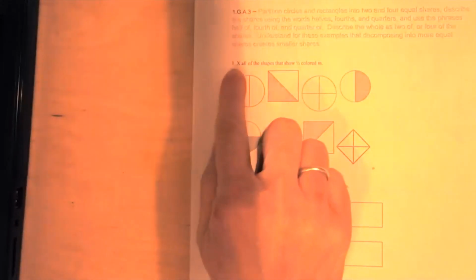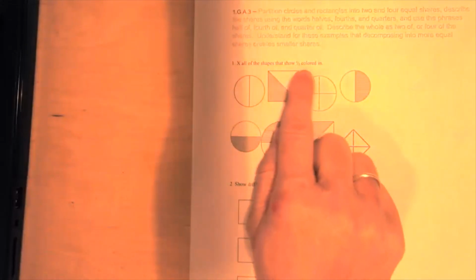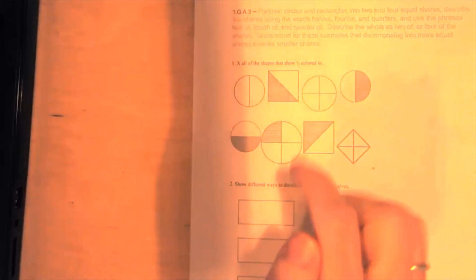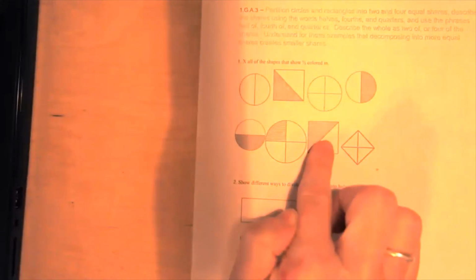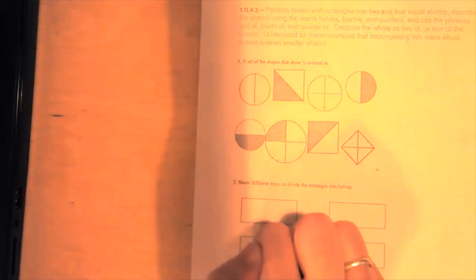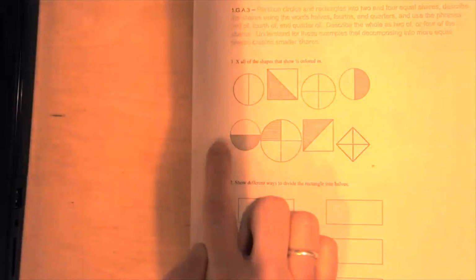Right, this says X all of the shapes that show 1/2 colored in. So which one of these, there's more than one, show 1/2 colored in? I want you to put an X over it. Right, so go ahead and do that now. We're on number 1. Grown-ups, please don't help. X all of the shapes that show 1/2 colored in.